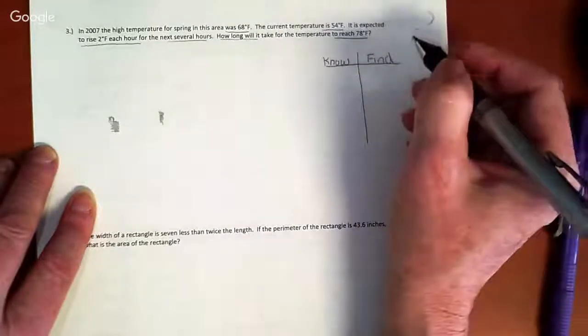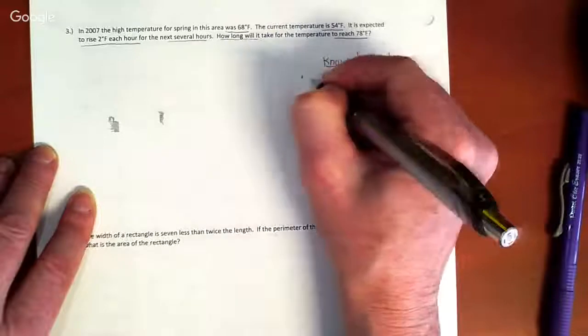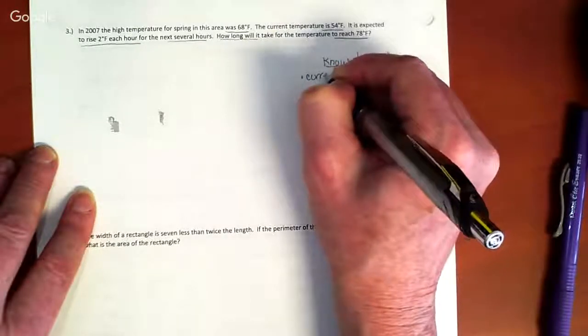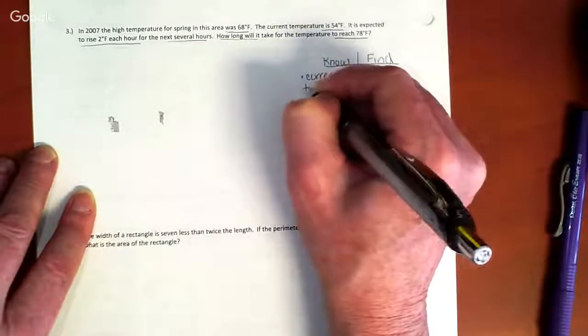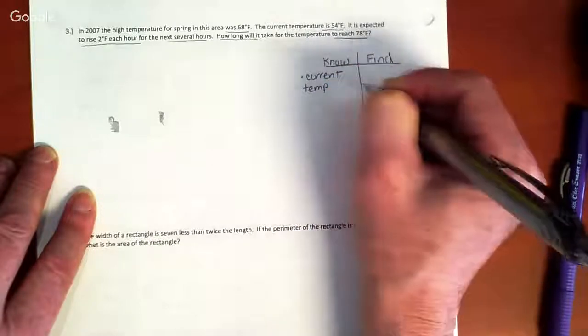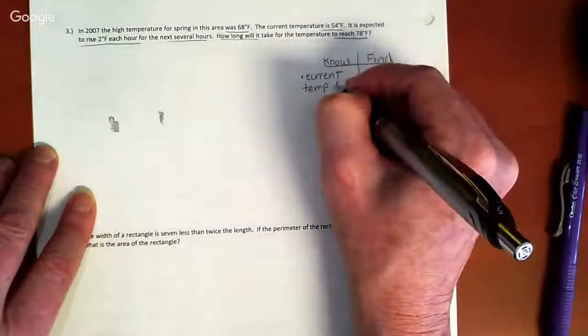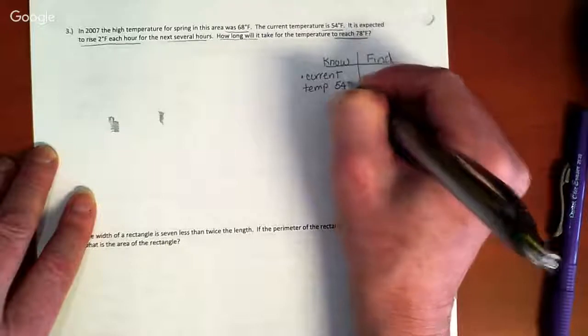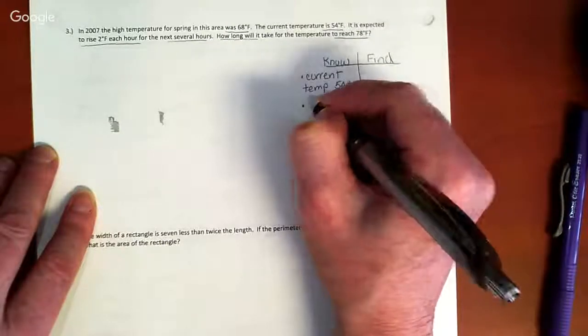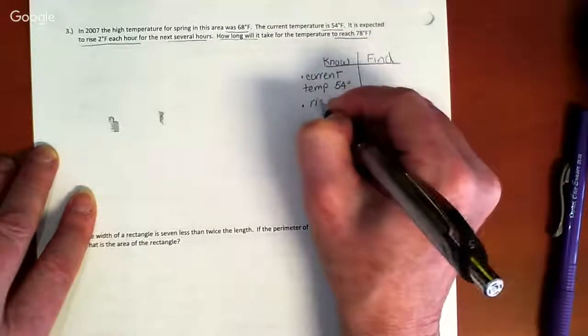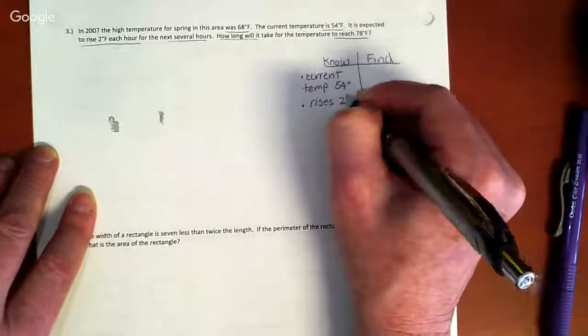Okay. Well, what do we know? We know our current temperature is 54 degrees. We also know it rises 2 degrees per hour.